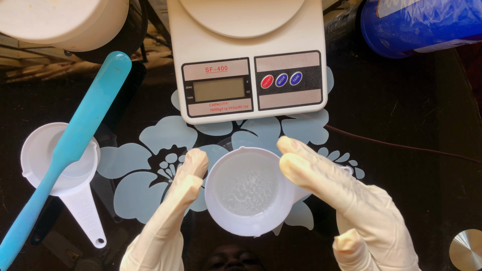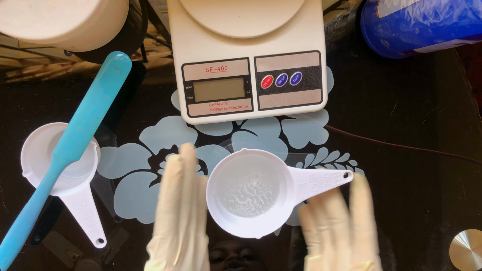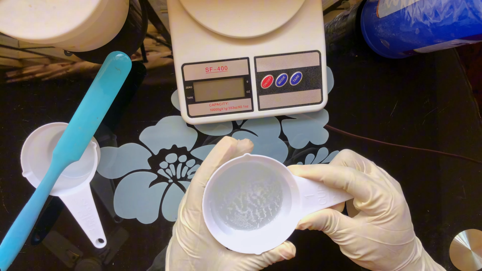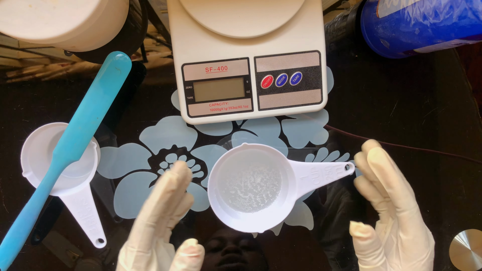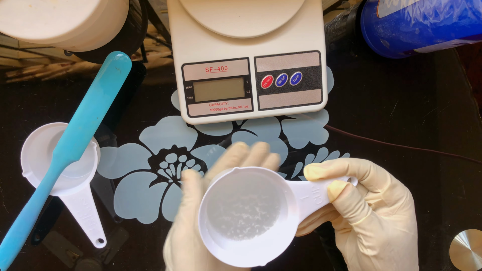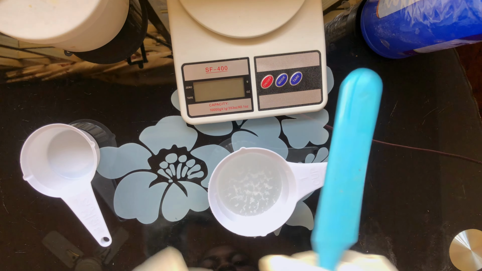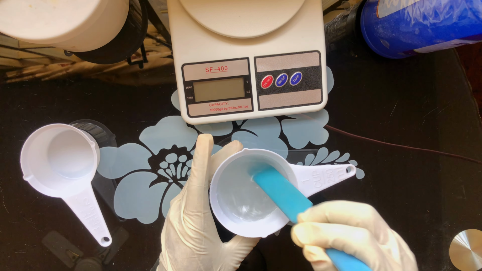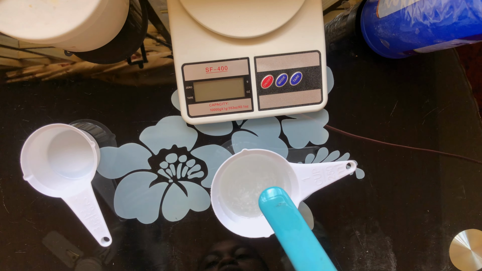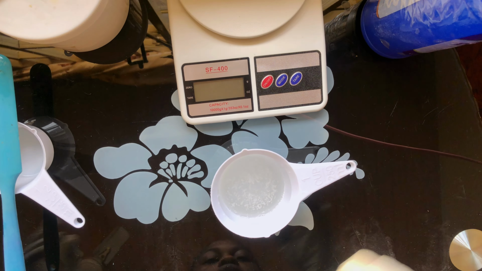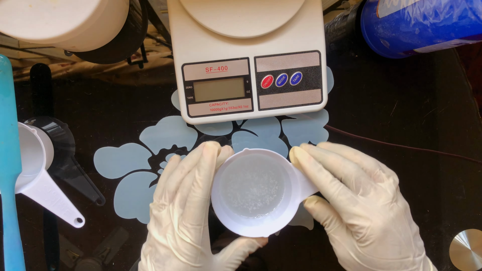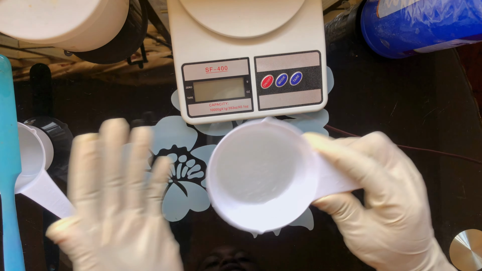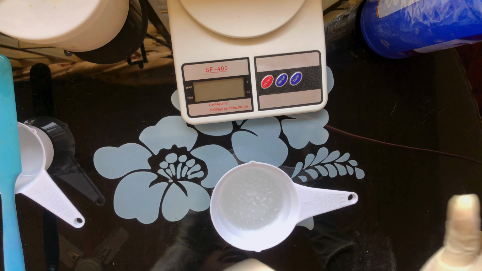So if you want to use this adjusting solution, you have to place it somewhere to get cool before you can add it into whatever you want to adjust. Because it's very hot, you have to leave it to get cool and dissolve completely. As it is dissolving, it will settle down. It will stop fuming and settle down. So this is how to make your sodium hydroxide solution to increase the pH of your final product if it's below 4.0.